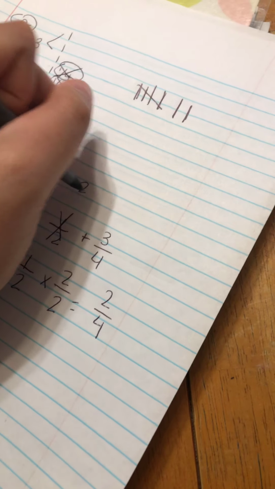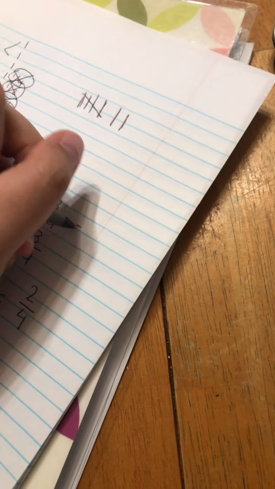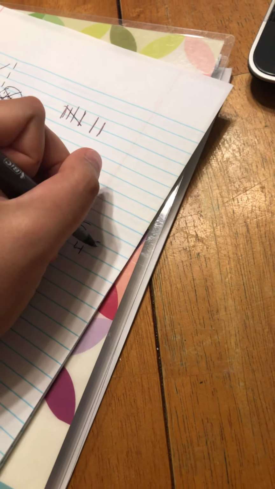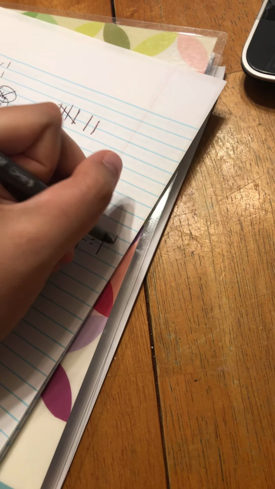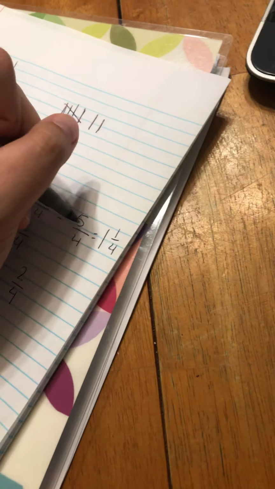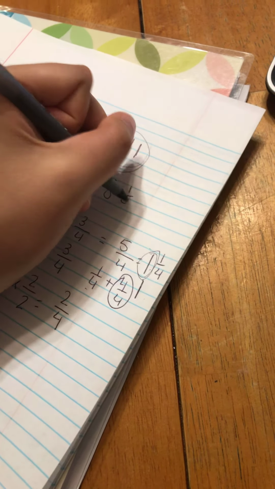So this 1/2 becomes 2/4 plus 3/4 is 5/4, which is an improper fraction that can be made into 1 1/4, because 5/4 is 1/4 plus 4/4, and 4/4 is 1 whole. So you have 1 whole and 1/4 left over. From adding all these fractions, we got 7 wholes, but then we got this one as well. So we have 8 1/4 from the fractions.